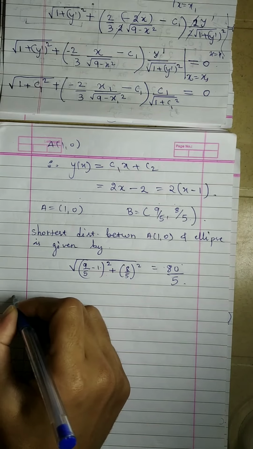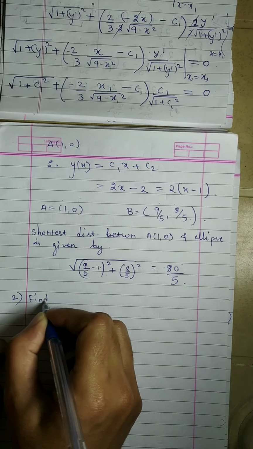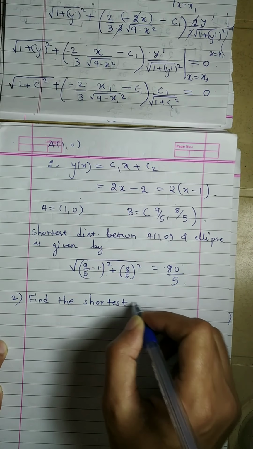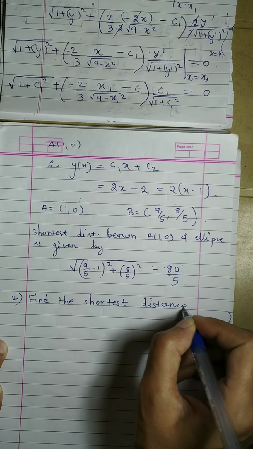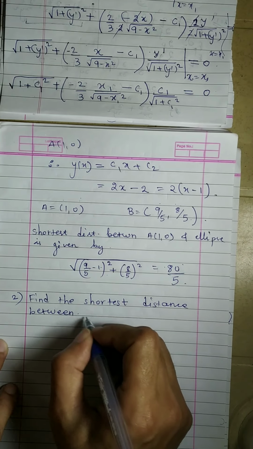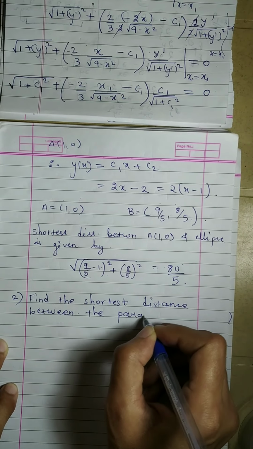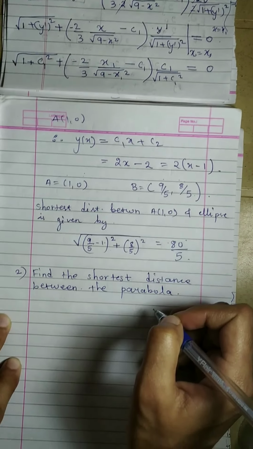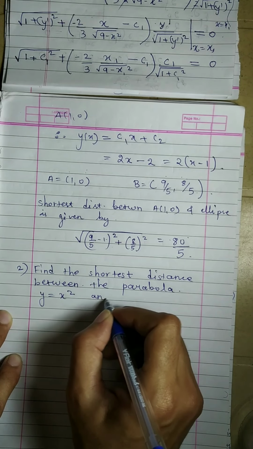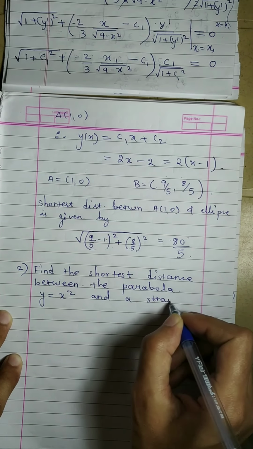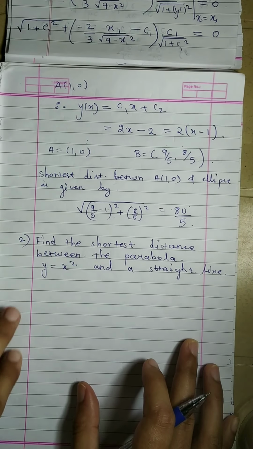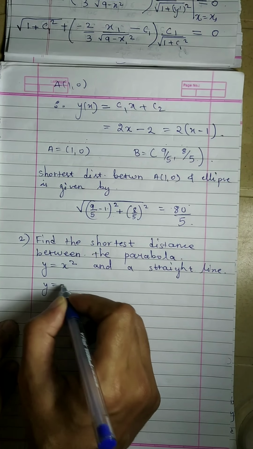Let us look at one more example. Find the shortest distance between the parabola y equal to x square and a straight line y equal to x minus 5.